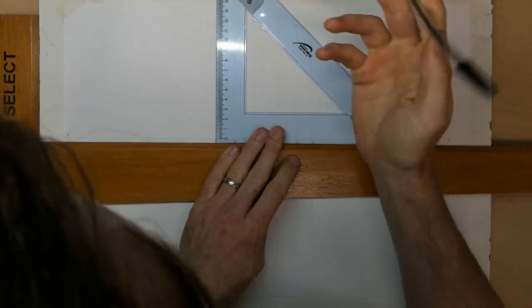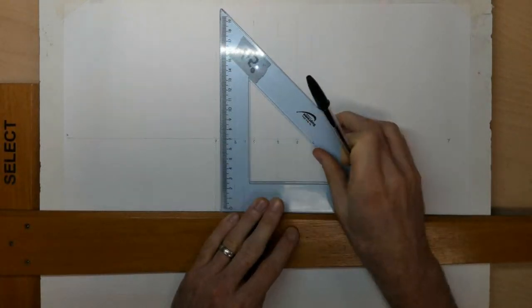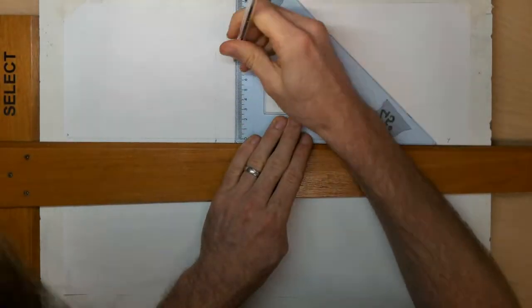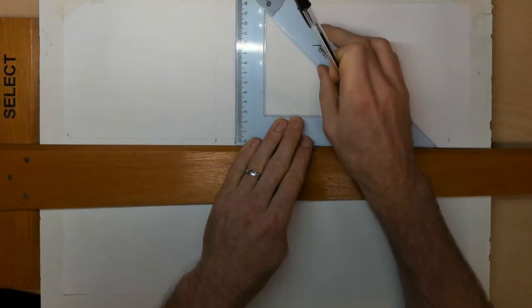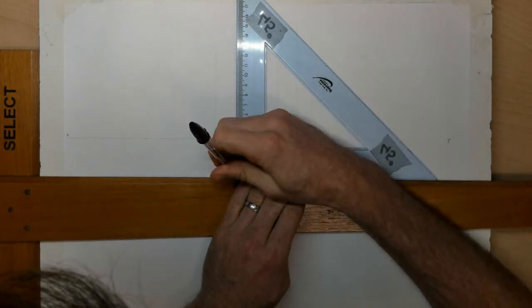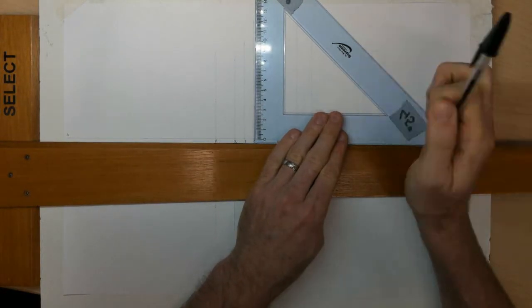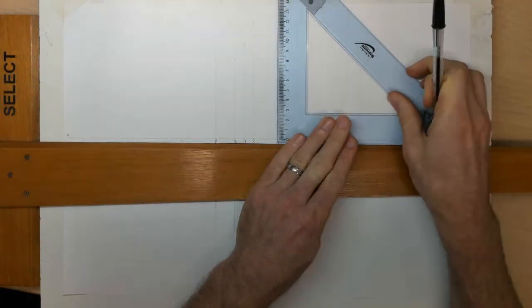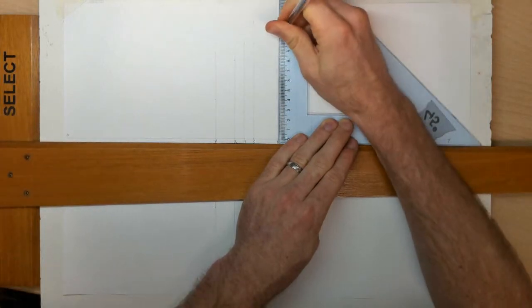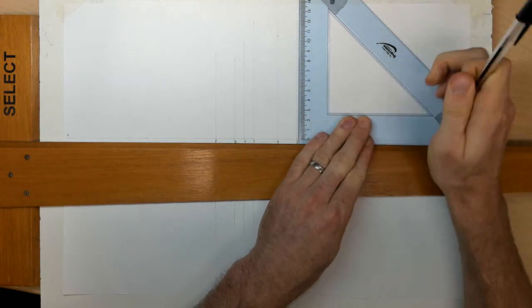Up 40, down 70. I'll repeat that for all of our points. So B, up 80, down 35. Skip F, so we're on to C, which is on the XY line because it's 0. Do all my vertical measurements here. 105 for D. E is 0 again, so it's on the XY.